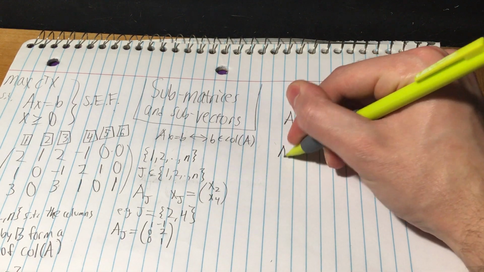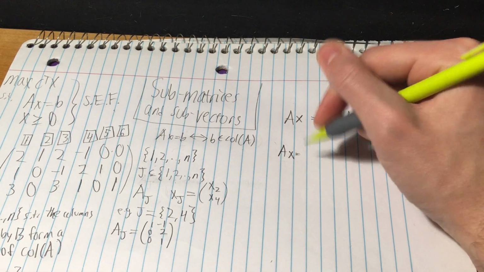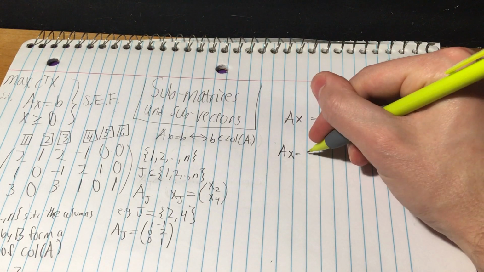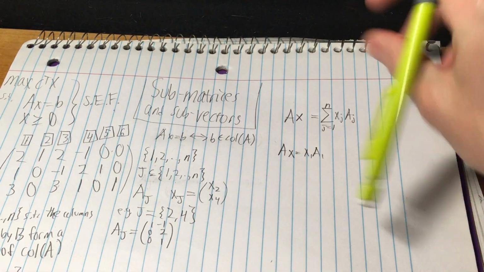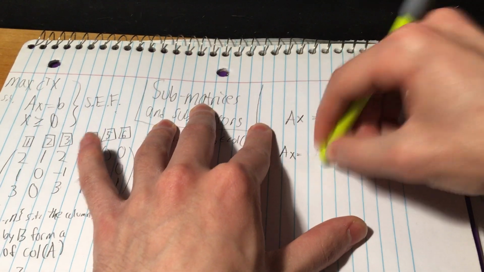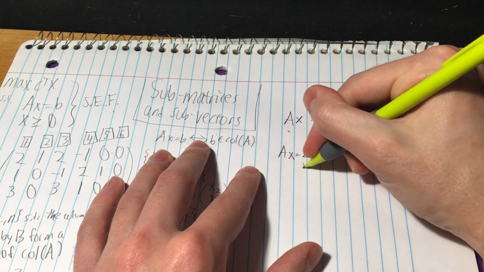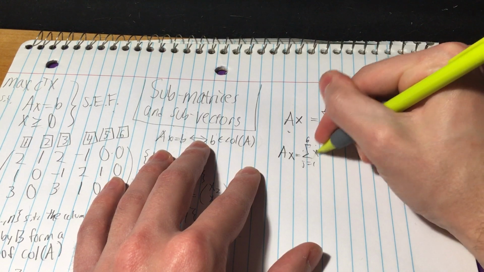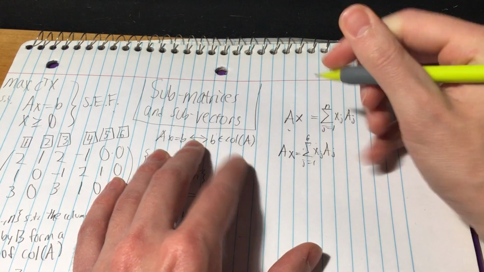In our case, A times x equals x1 a1... I don't really want to write all these out. Let's just use the compact notation: the sum from j equals 1 to 6 of x sub j, a sub j.